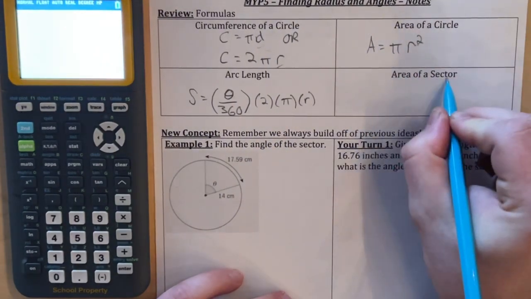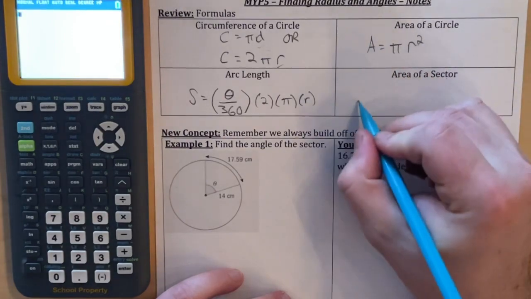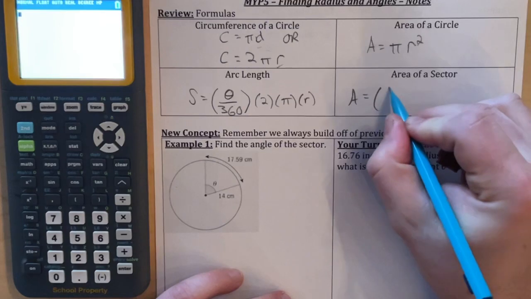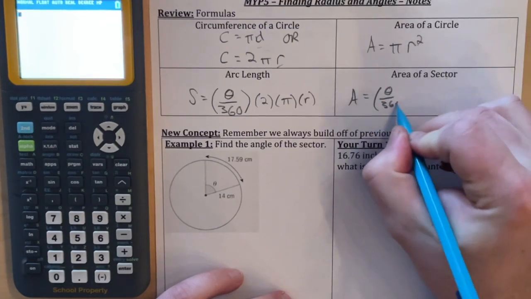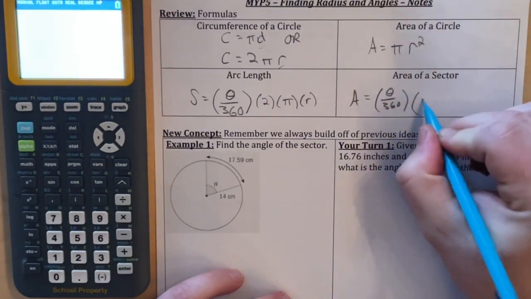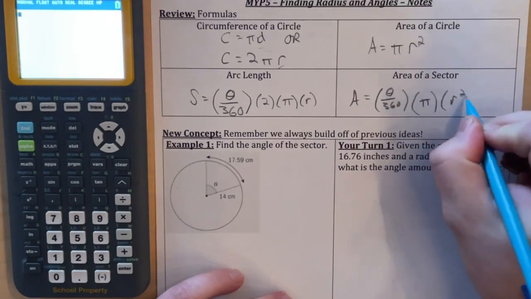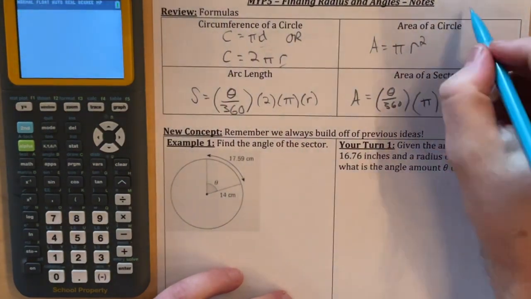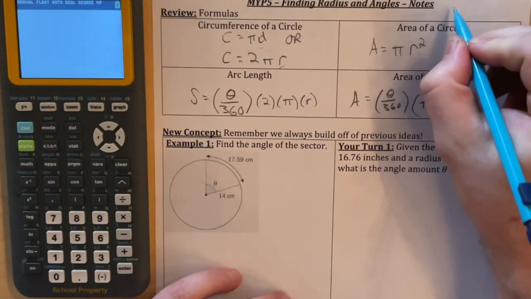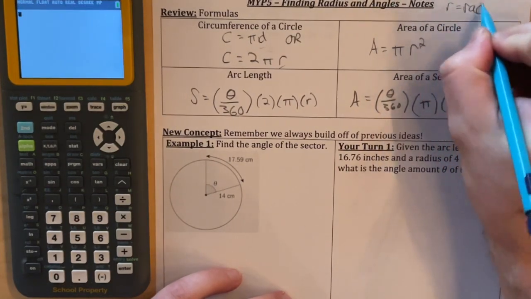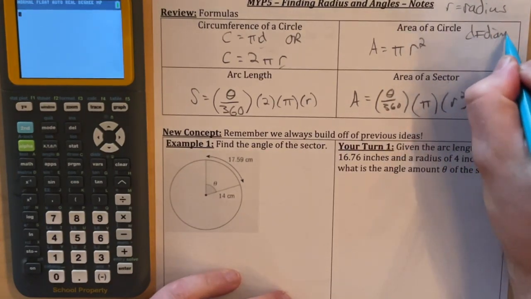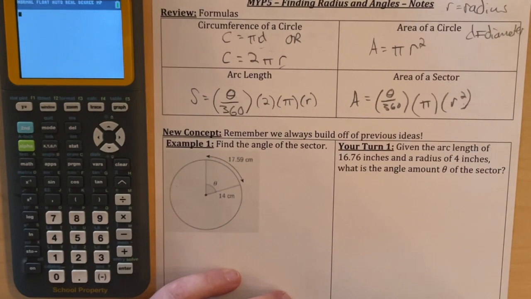However, for the area of a sector, similar to the area of a circle, we're going to say, all right, area of that sector is going to be the angle theta over 360, and then we have times pi times that radius to the second power. So make sure you're using that exponent button when you have that radius squared. Also, if you need to mark for yourself, r is going to be the radius, and d is going to be the diameter. So again, make sure you have those labels down for yourself.